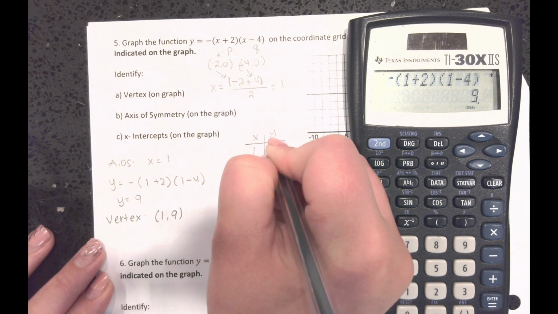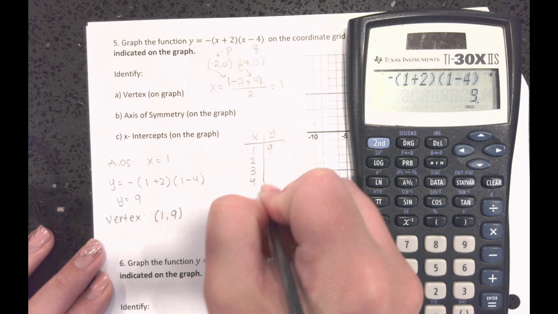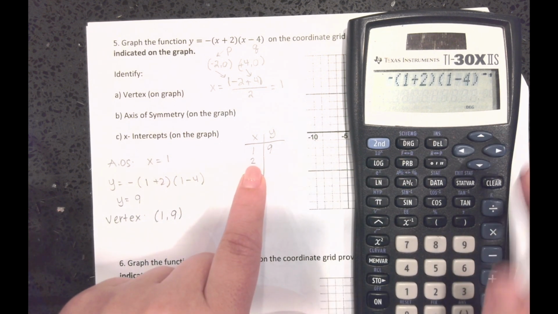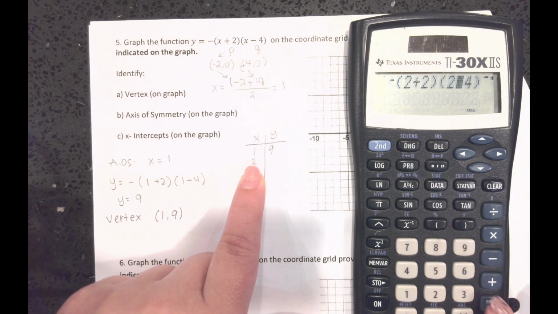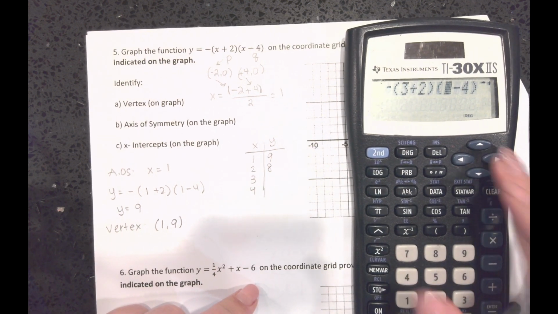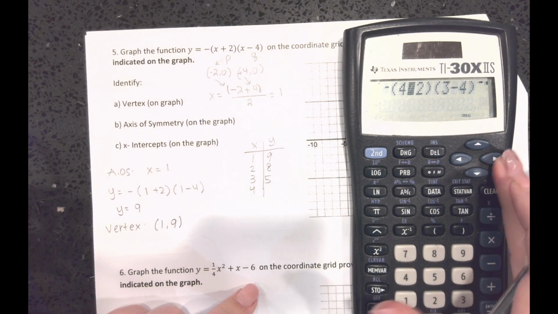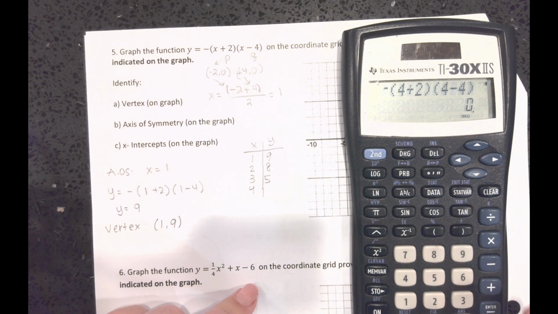Take your vertex, plug it into your t-chart. Again, choose a direction. I'm going to go 2, 3, 4. Go up, go over. Instead of 1, I'm typing in 2. And I get 8. Go up, go over, type in 3. And I get 5. Go up, go over. These are nice numbers, so I'll do one more. And 0.